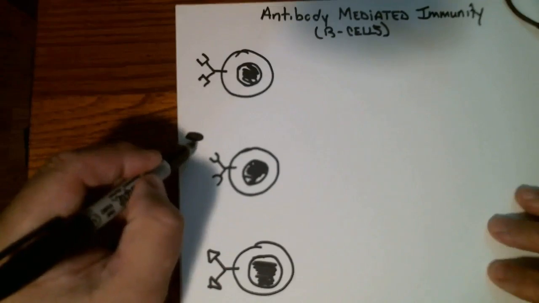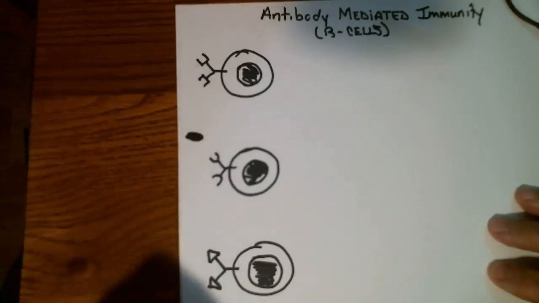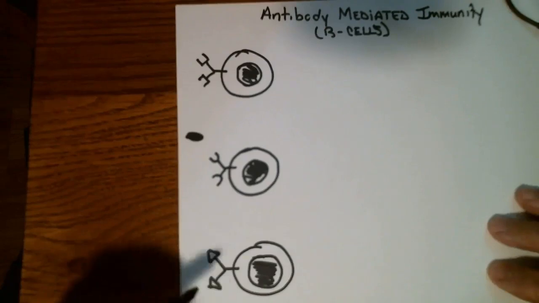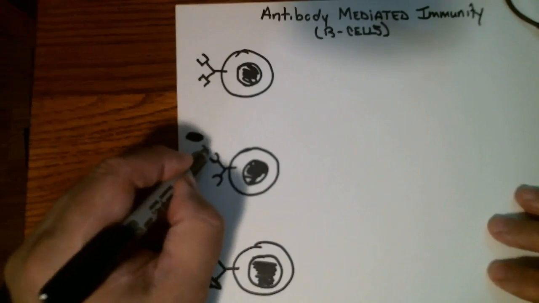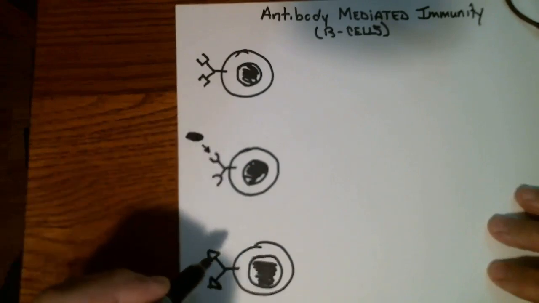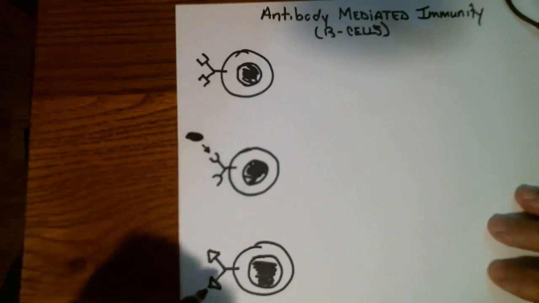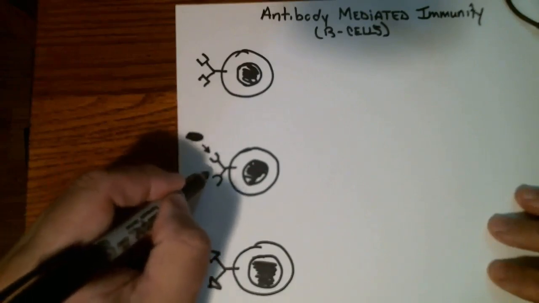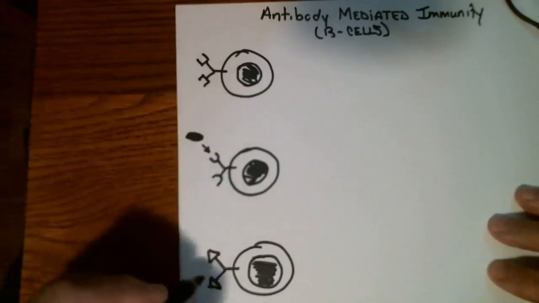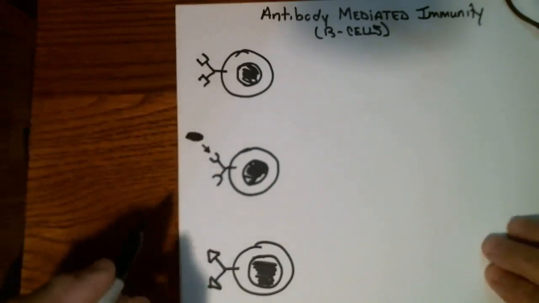So this antigen can only bind to one of these three different types of B cells. Which one can it bind to? Obviously, it can only bind to the B cell that has the correct receptor on it. So it's going to be able to bind to this middle one, not the top one, not the bottom one.